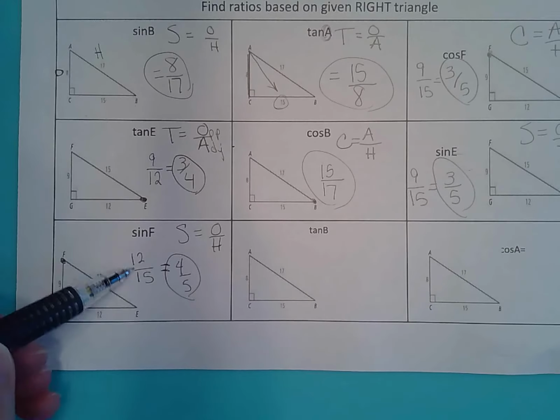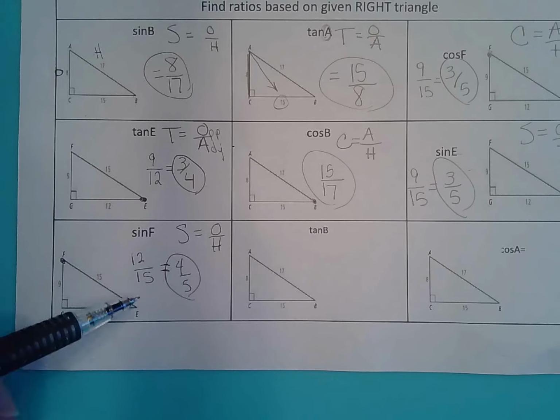You can say, oh, 3 goes into both of these. 3 goes into 12 4 times, 3 goes into 15 5 times, or I promise you, if you literally go, hey Google, what is 12 over 15 reduced?